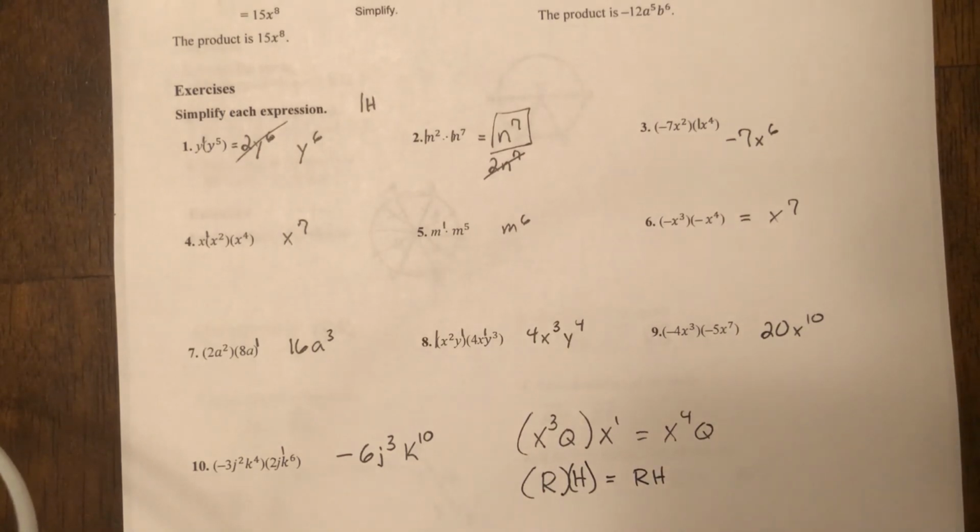That's it. If you understand that, you understand everything. Good luck on your quiz.